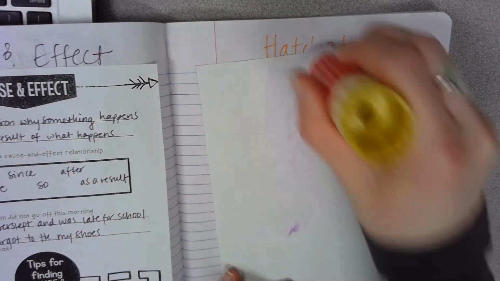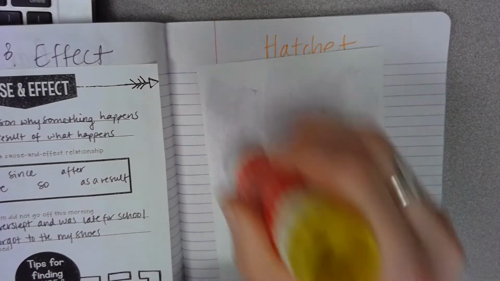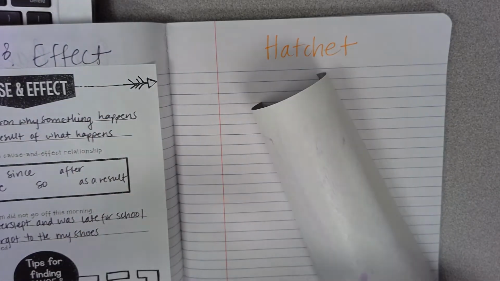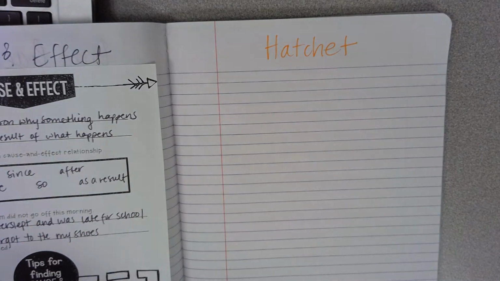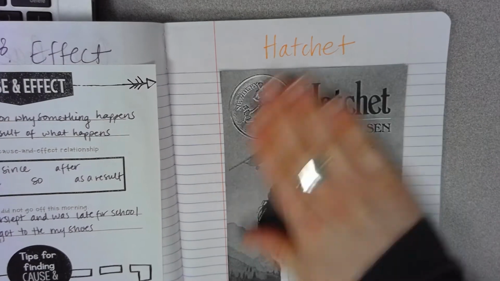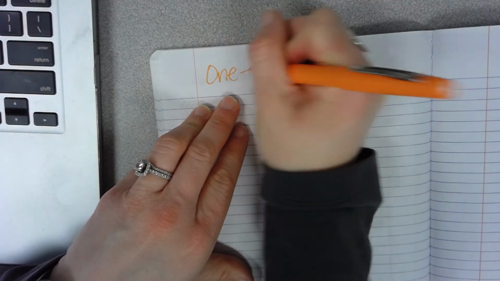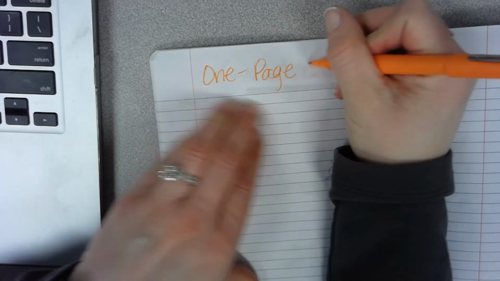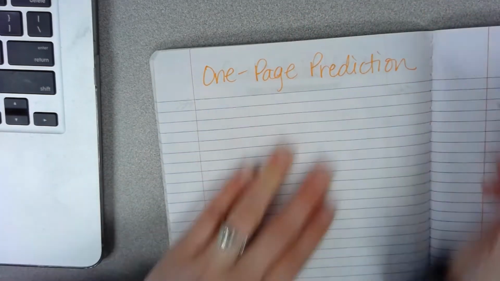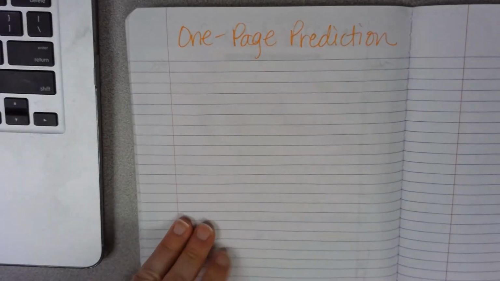The next page is going to be titled One-Page Prediction. And this is where you're going to predict what you think is going to happen in the book based off of looking at the book cover, kind of flipping through the pages really quick. If you have read this book before, kind of think about what you remember from the book. Okay, and then complete the one-page prediction.